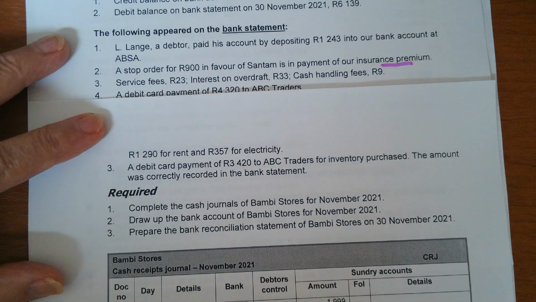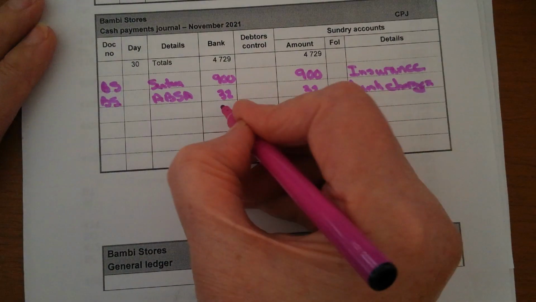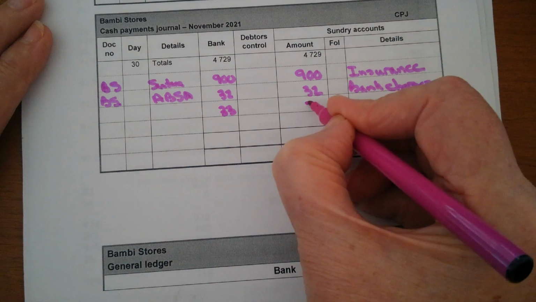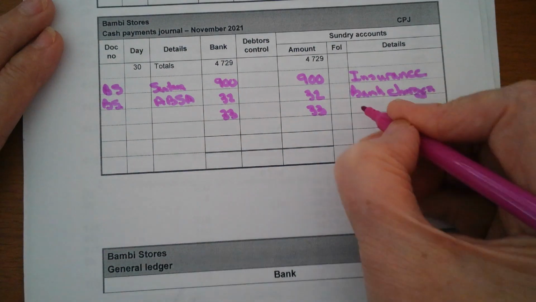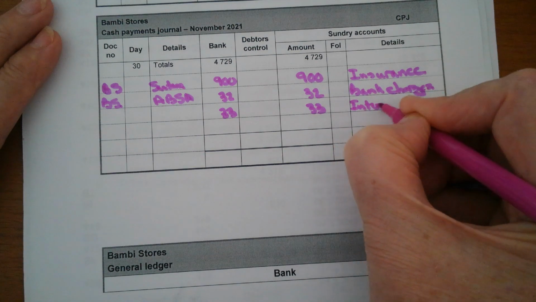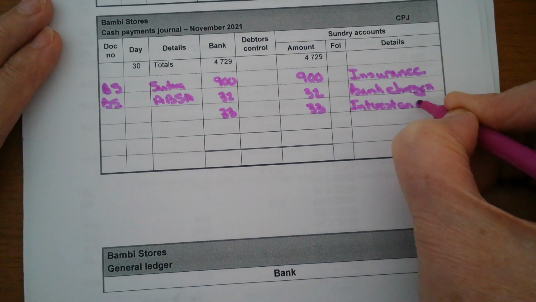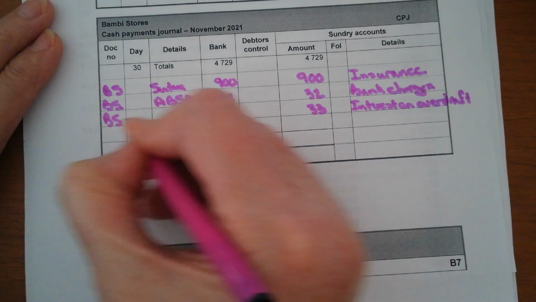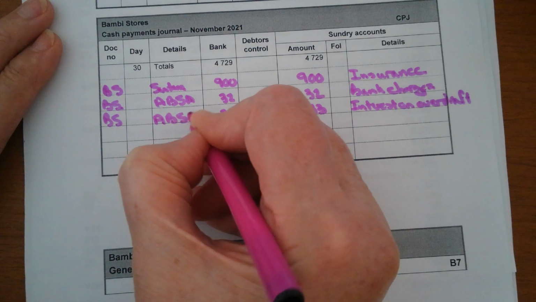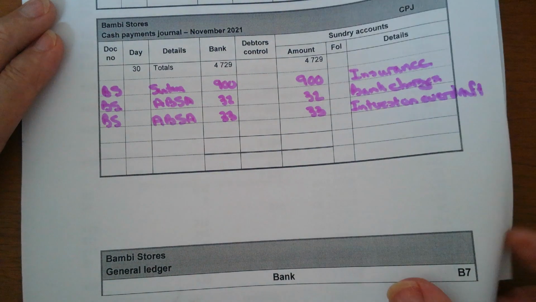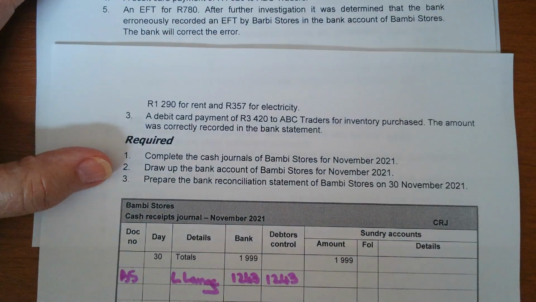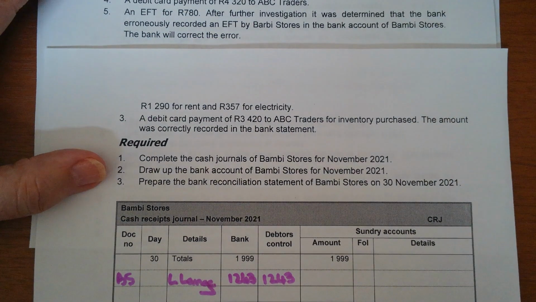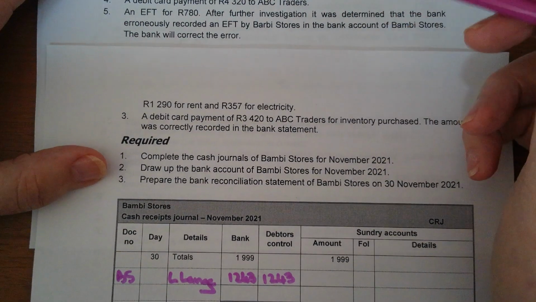Okay, then they also said that there was interest on overdraft 33, so it's money that we have to pay out of our bank account, so it will go in our cash payments journal, and we will show it's interest that we paid on the overdraft, so it will go to an expense account called interest on overdraft. Okay, that was all the entries that they showed us there for the expenses.